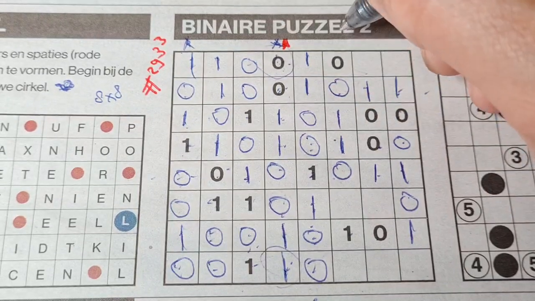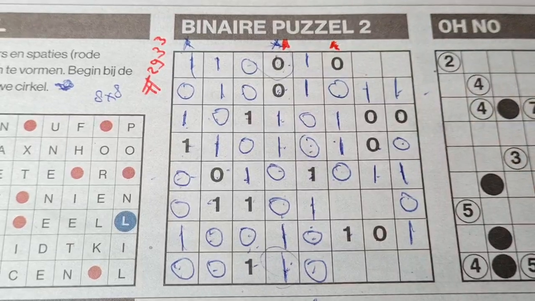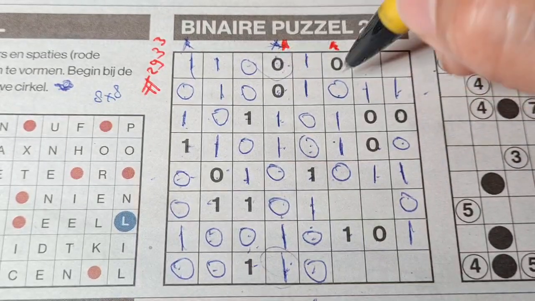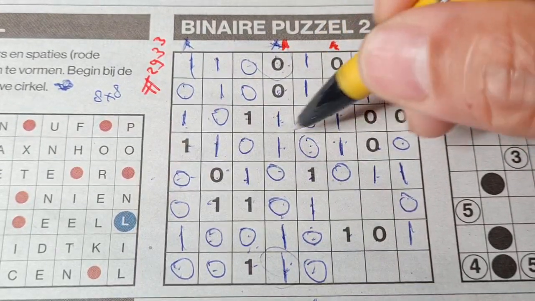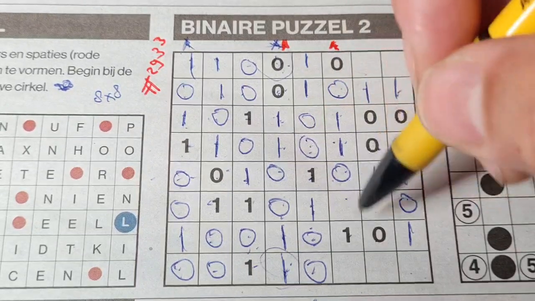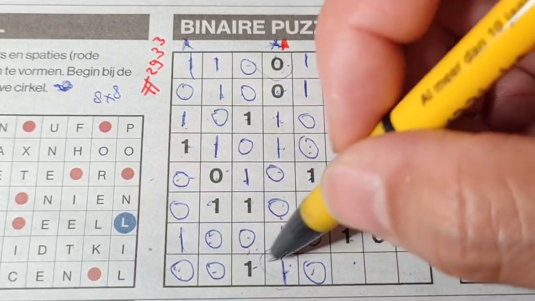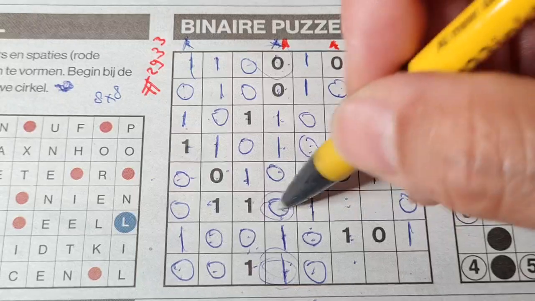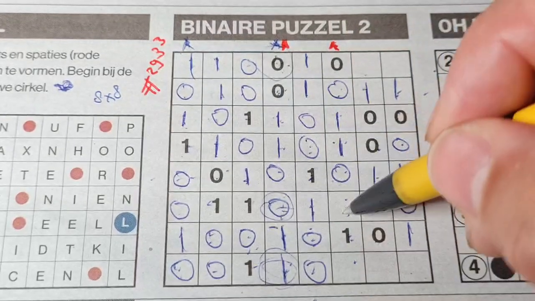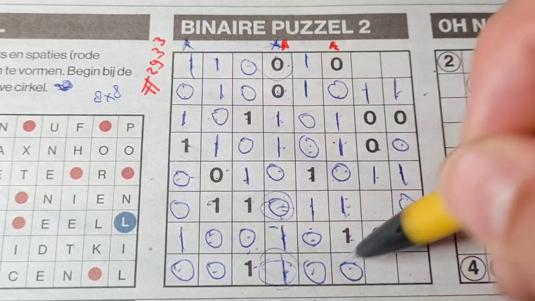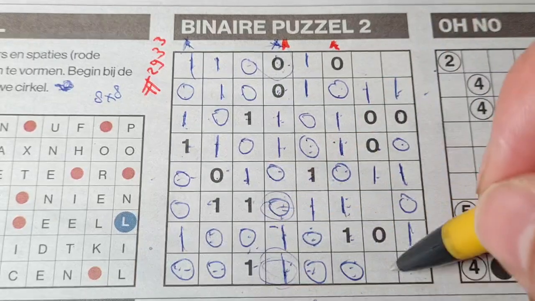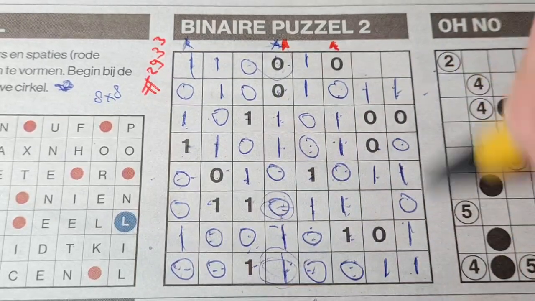this column and that column? O, 1 1 1 1 O, empty box, 1 1, empty box. So we need to switch those 2 digits. We have O here, this should be a 1. We have 1 here, this should be an O. Now we have 4 O's, so the rest are ones. We have here 4 ones, so the rest are O's.